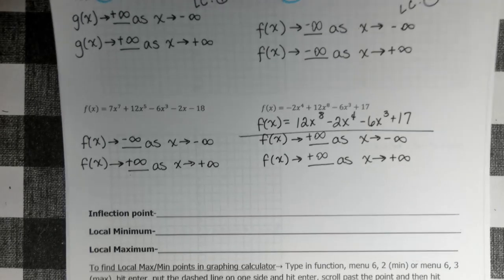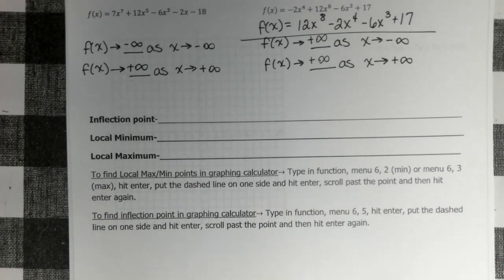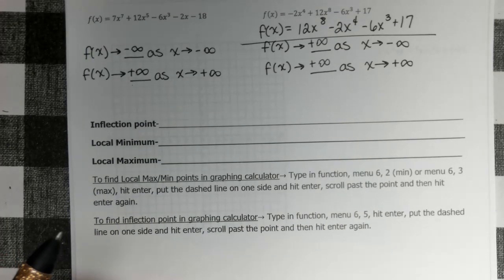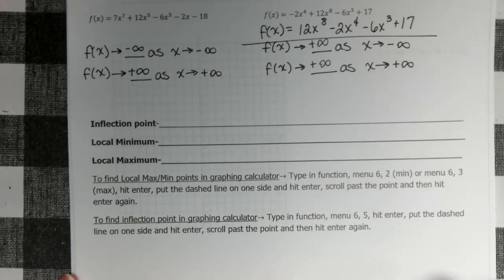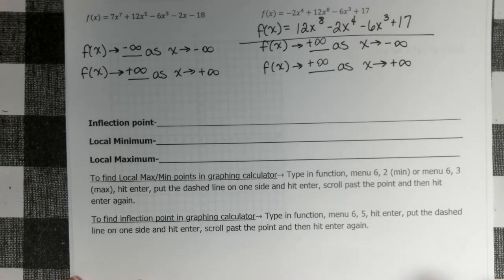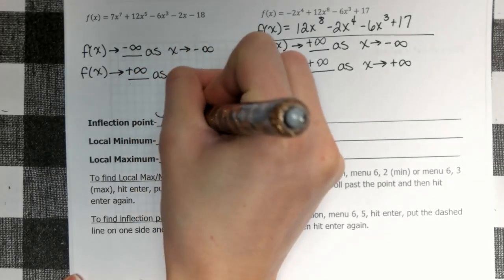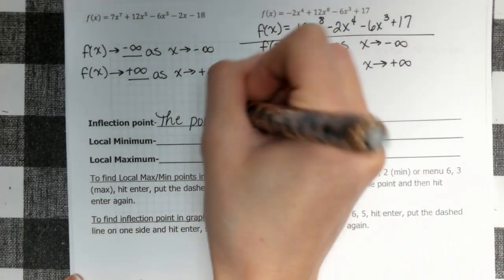Alright. So the next section, this is going to be with your graphing calculator. For your test, you're going to have two parts, graphing calculator versus non-graphing calculator. When we are doing a polynomial function, most polynomial functions have an inflection point. An inflection point is the point where the graph changes direction.